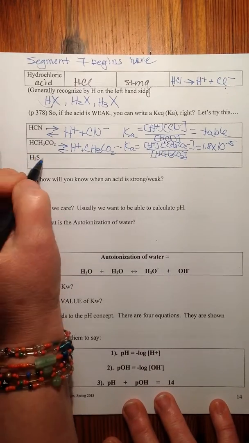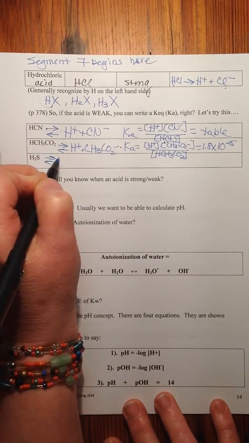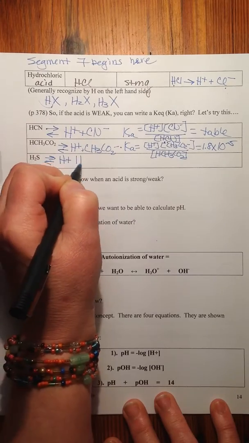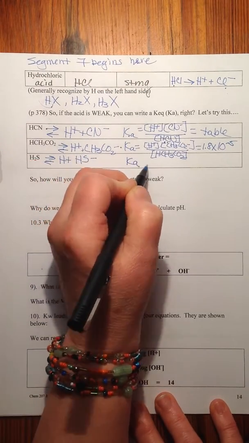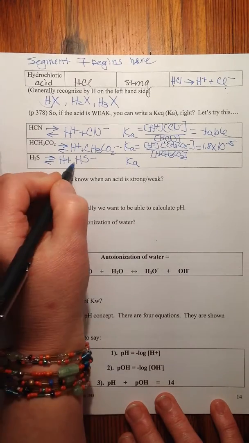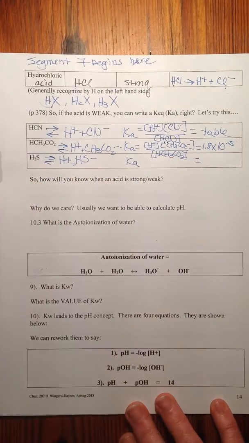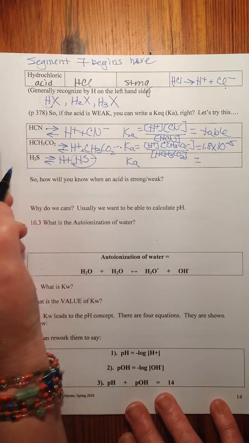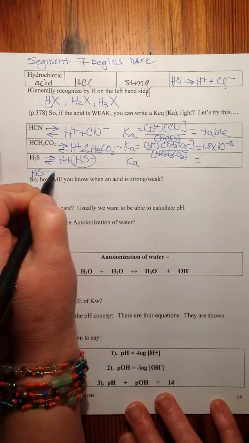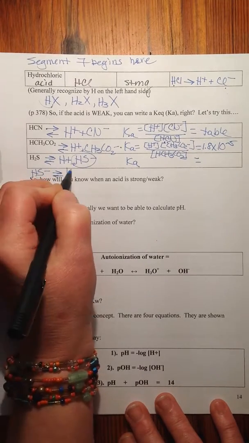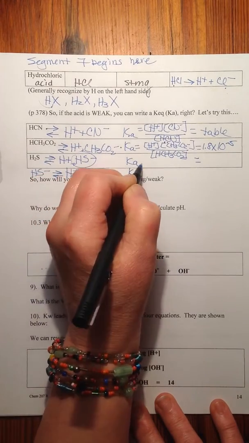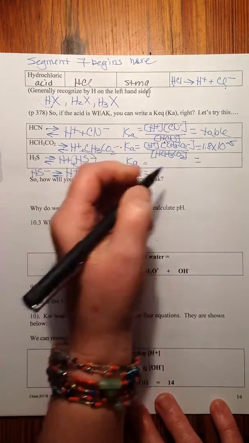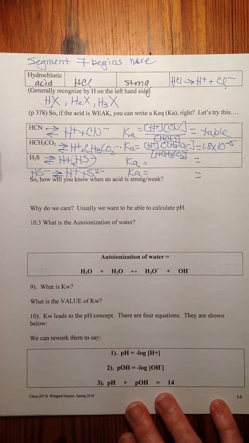Okay? H2S is diprotic, so we're going to pull one proton off, HS minus. We can write a Ka expression for that. Go look it up in a table. And then the second one, HS minus, double arrow, pull a proton off, S2 minus, Ka, we can write an expression for that. We can go look it up on a table.